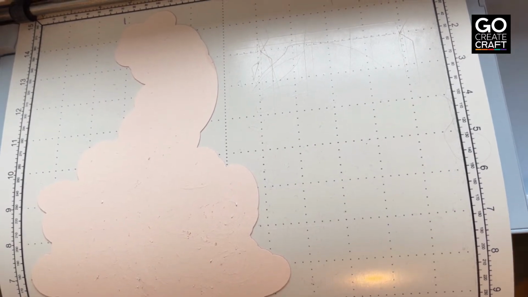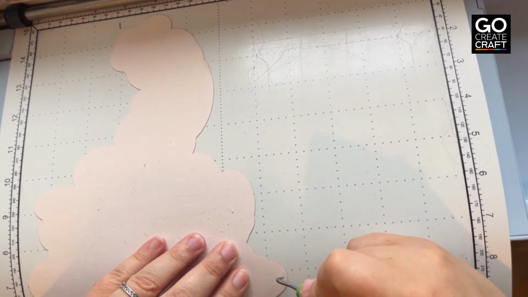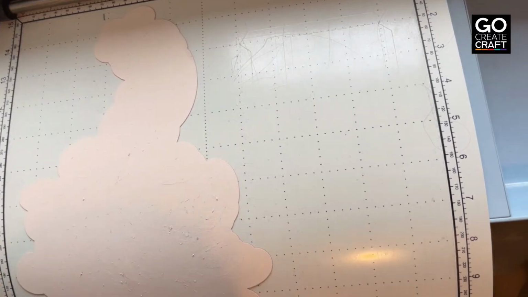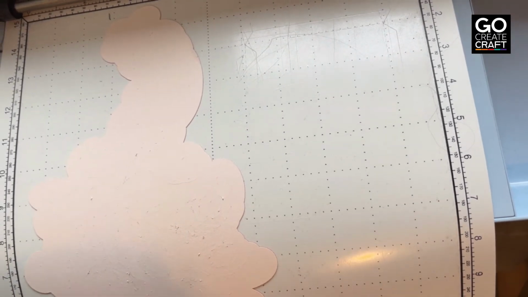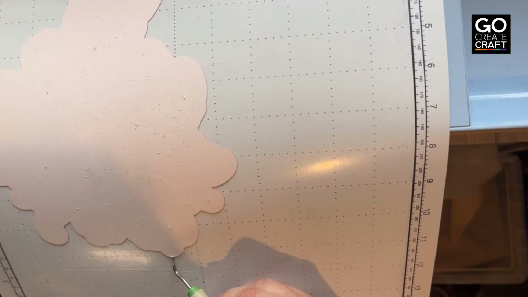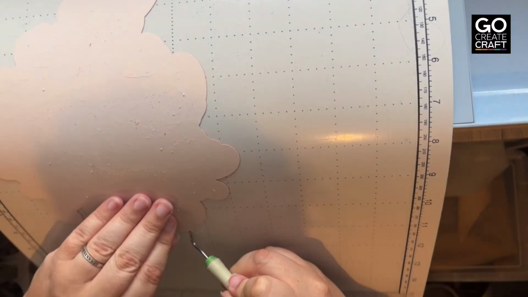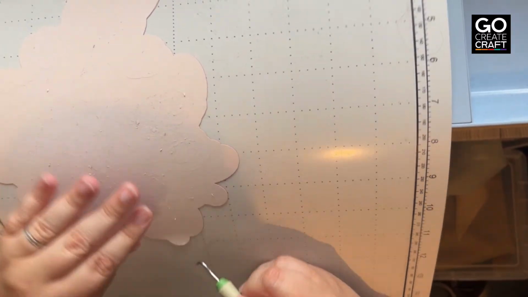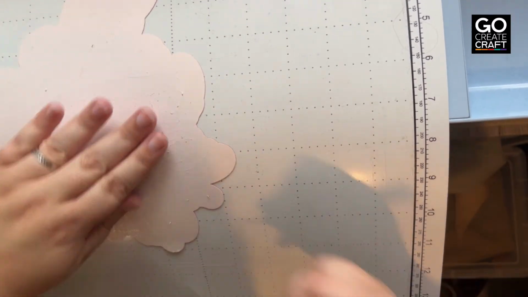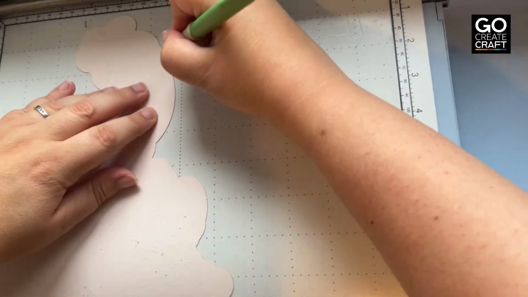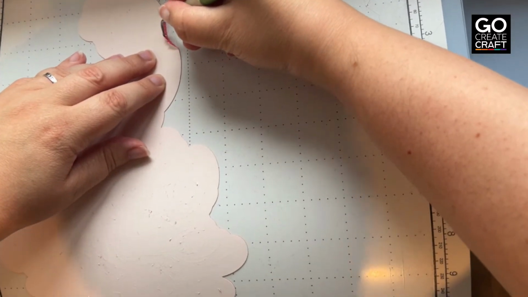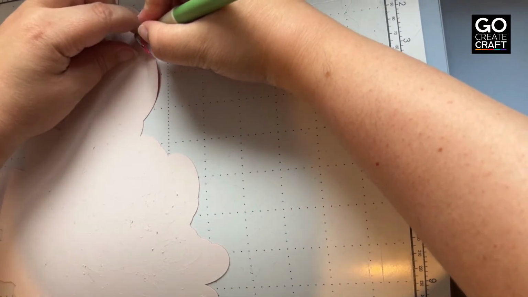Now just double check and triple check. Let's get our little bit of an offset. Come on, lifty, lifty, lifty. Don't try and do it mid-air. Let's do it this way. There we go.